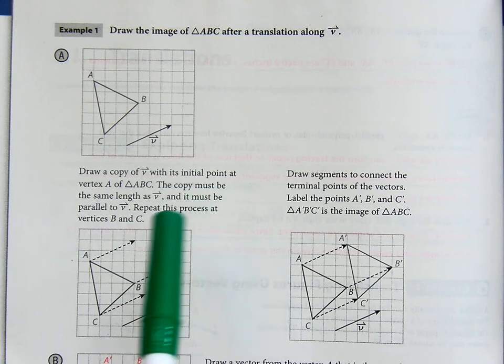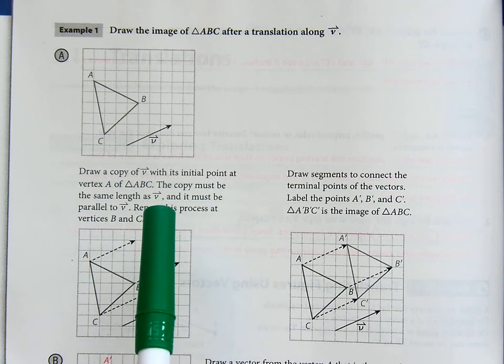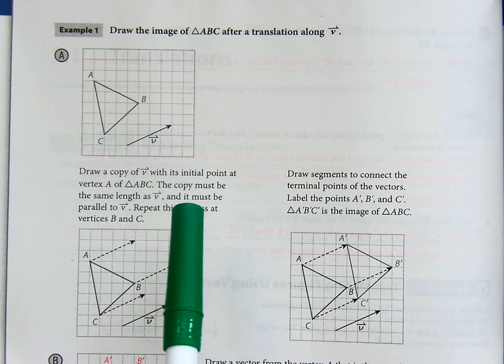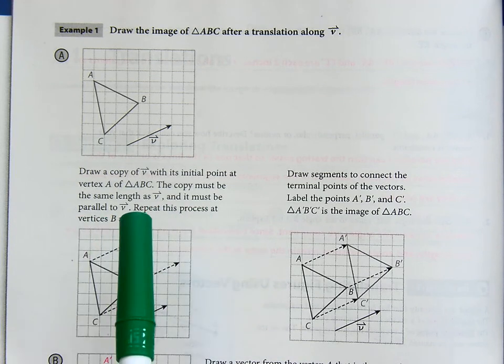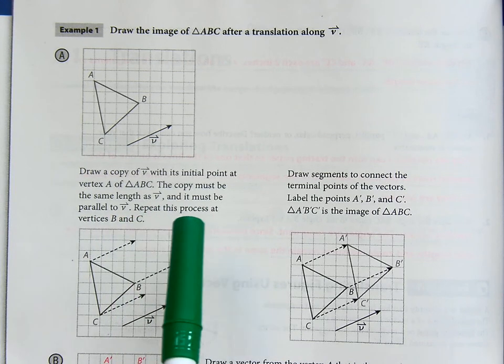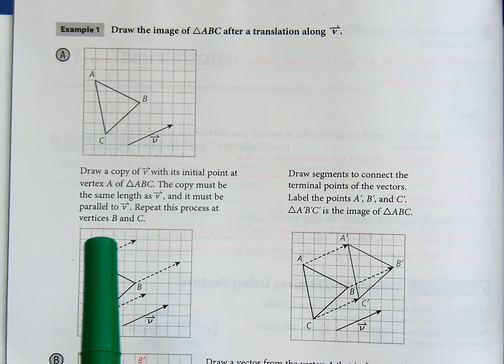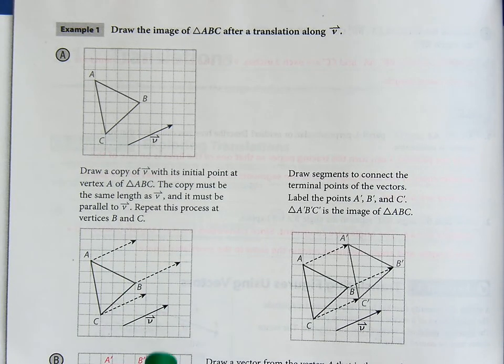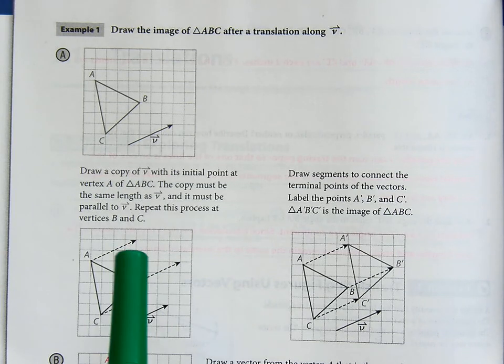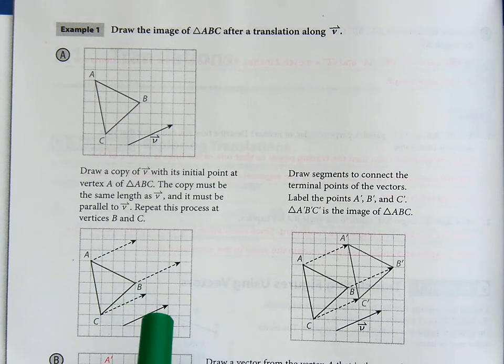The copy must be the same length, because that shows you what direction and by how far. And it must be parallel to vector V. Repeat this process with all of the vertices at B and C. So what they're saying is that this line here, this line here, this line here, and this line here are all parallel because they all have the exact same slope.